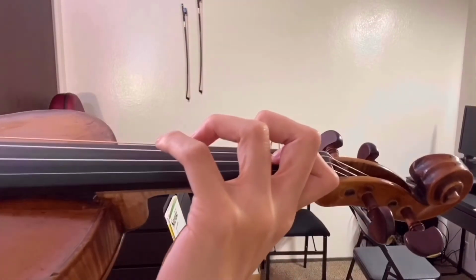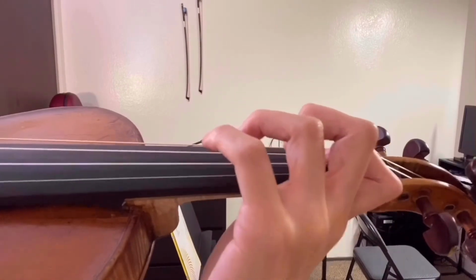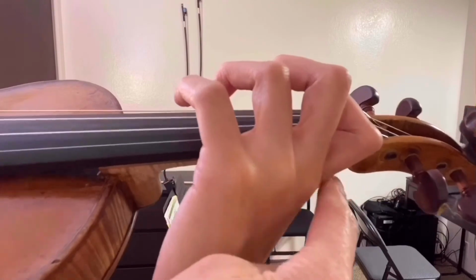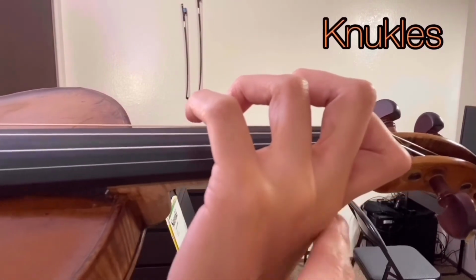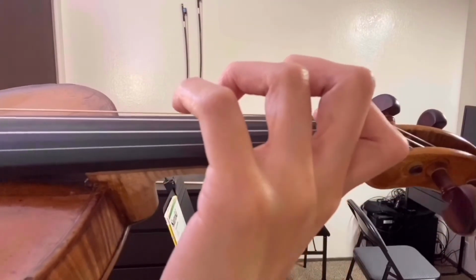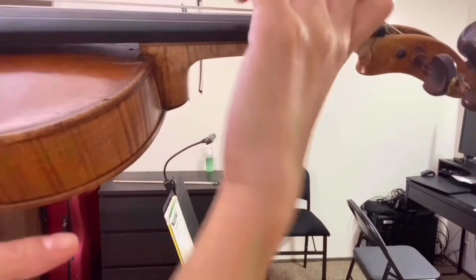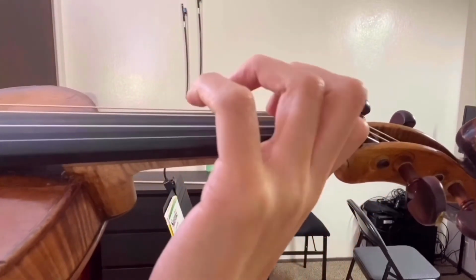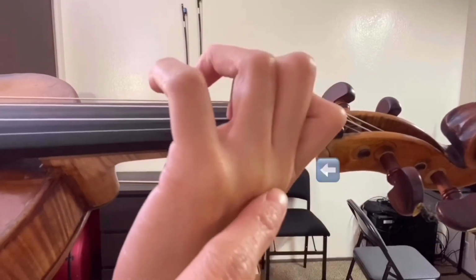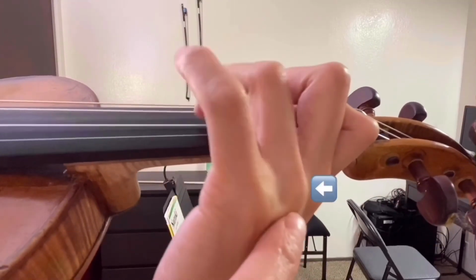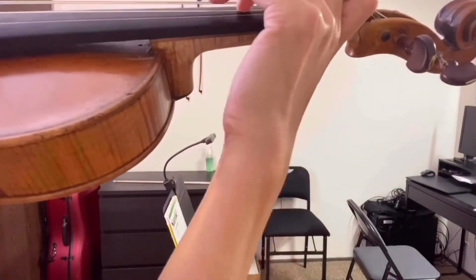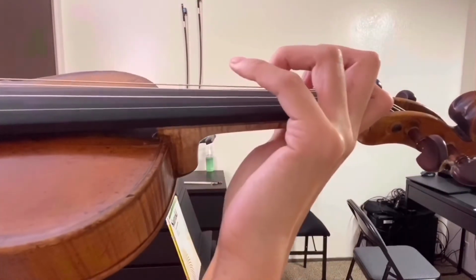Important thing is when you practice dropping fingers on strings, make sure your knuckles move clearly. Your wrist doesn't move. Your knuckles. Your wrist doesn't move. Keep nicely straight.